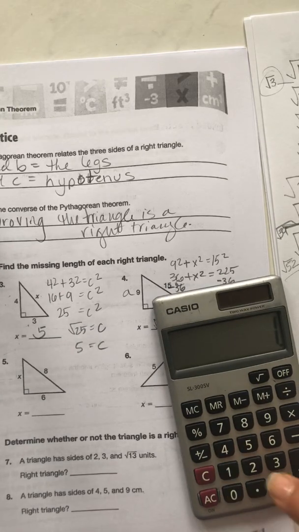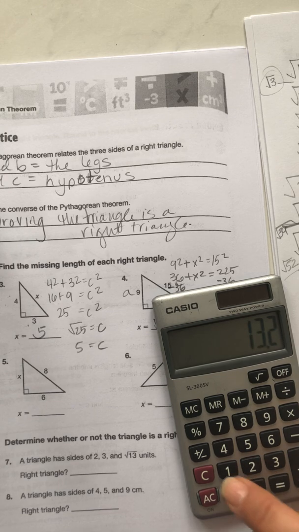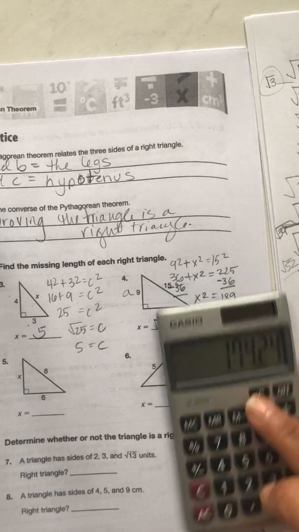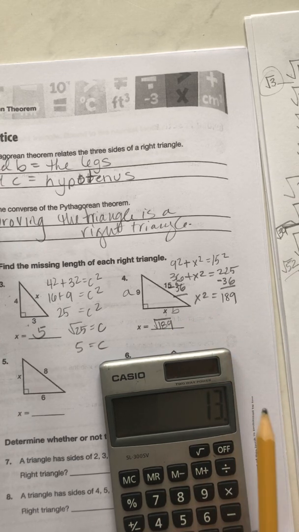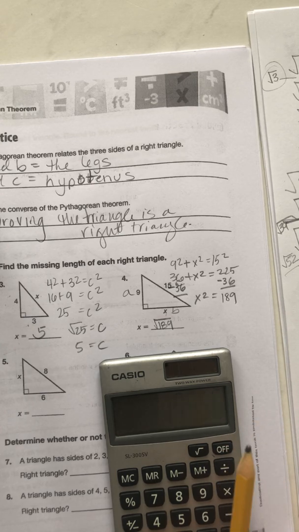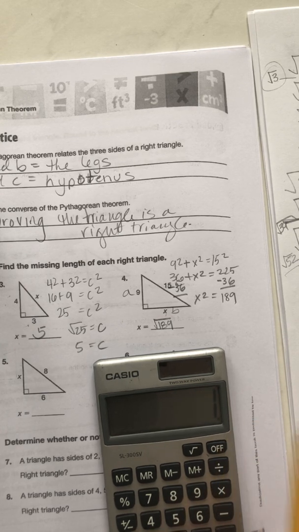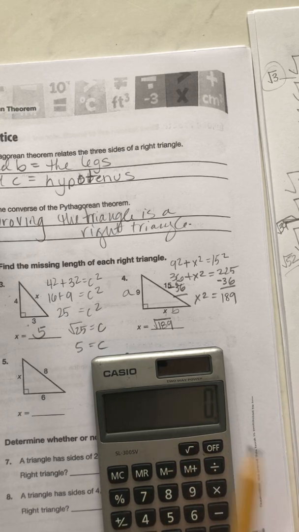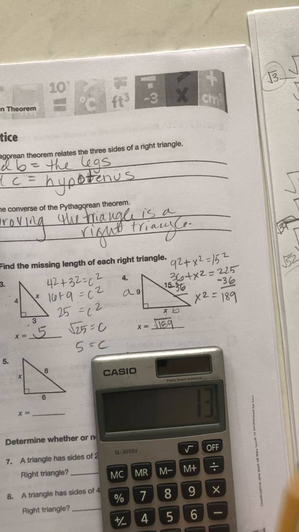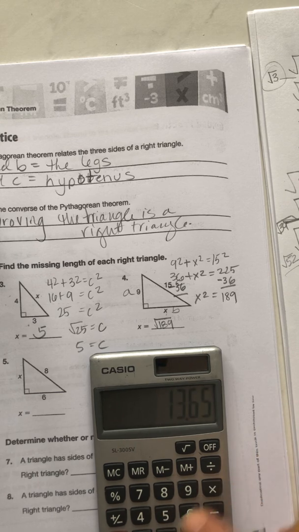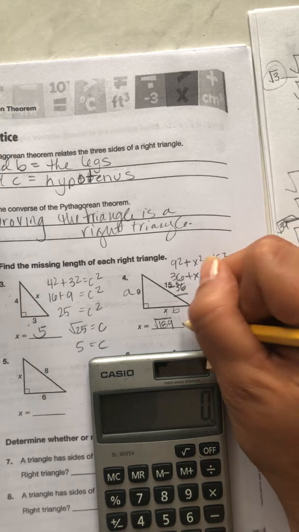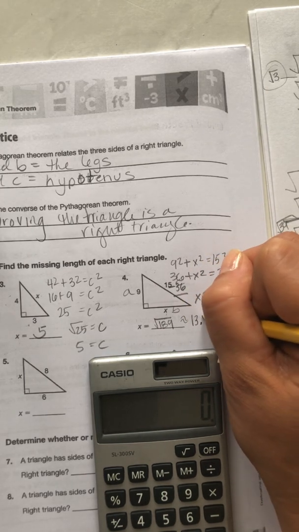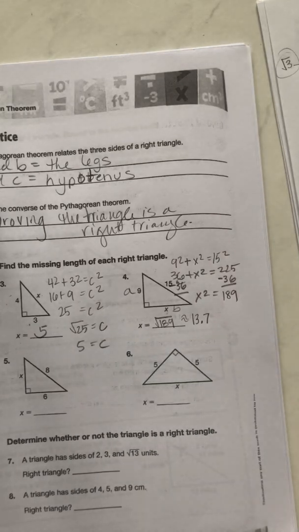So if you wanted to, you could say 13.2 times 13.2 is 174. We're trying to get to 189, so 13.4 times 13.4 is 179, getting a little closer. 13.5 times 13.5 is 182, a little bit closer. 13.6 times 13.6 is 184. 13.65 times 13.65 is a little bit closer. So I would round it to 13.7, because that's about as close as you're going to get.